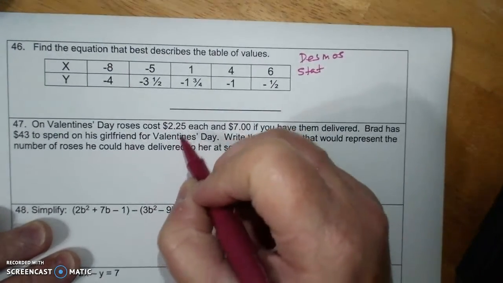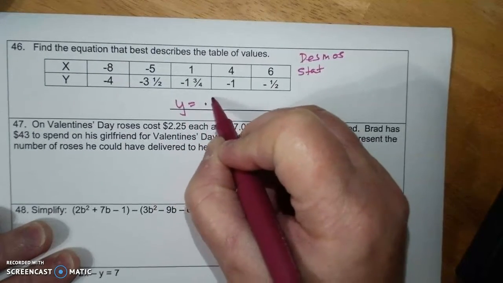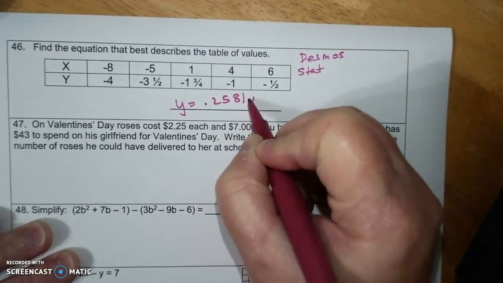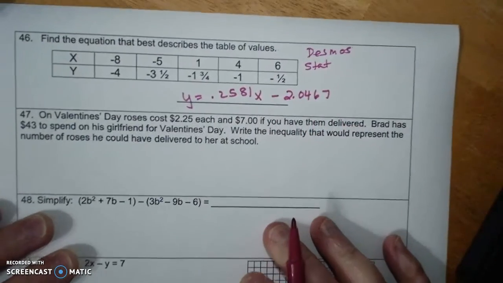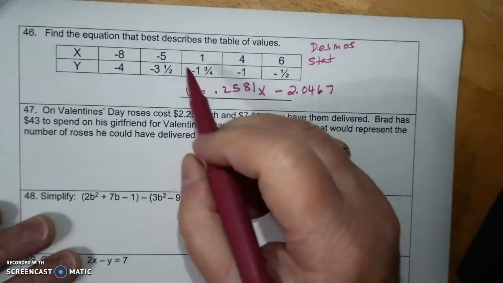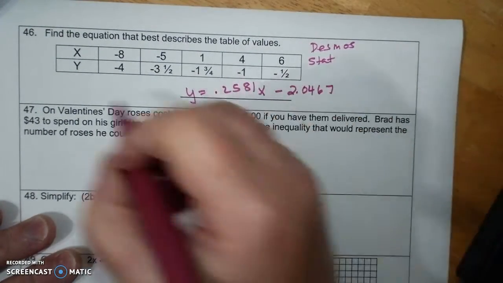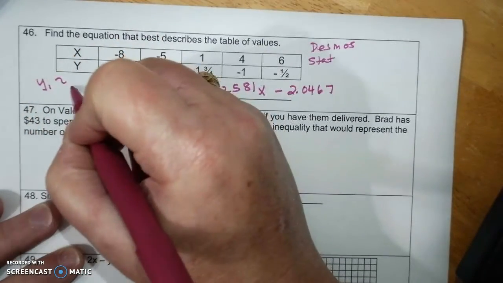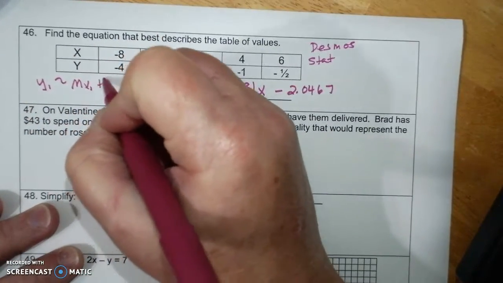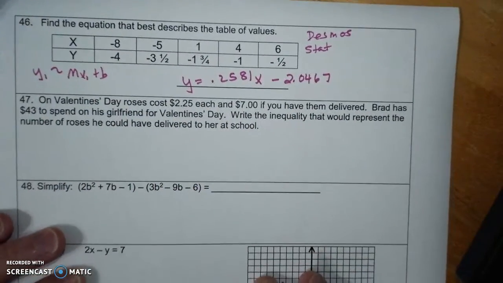And so this is y equals 0.2581x minus 2.0467. And that's when you use Desmos and you plot all of these, you put it into the table, and then you do y sub 1 is squiggle mx sub 1 plus b, and it'll give you an equation.